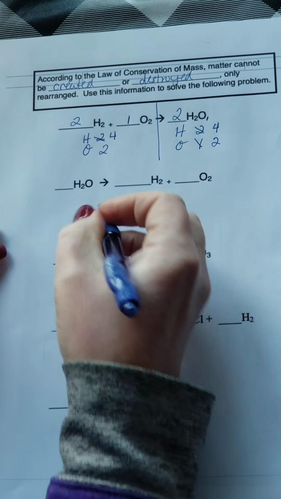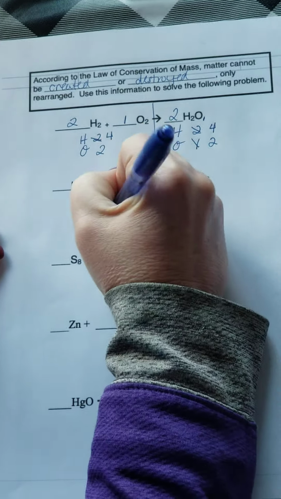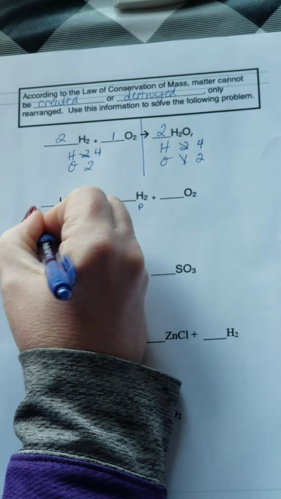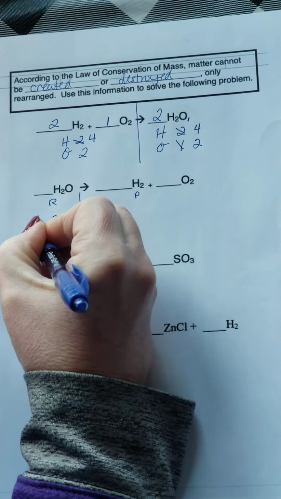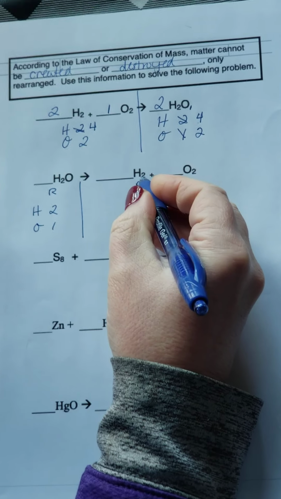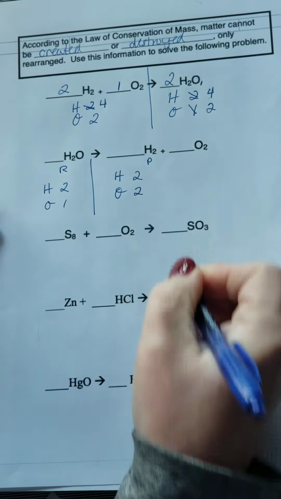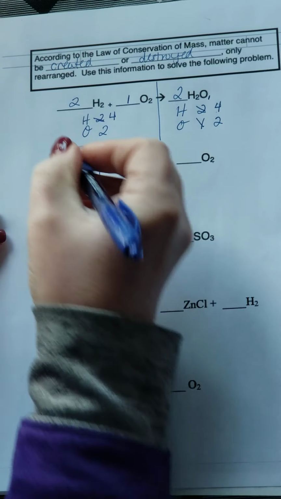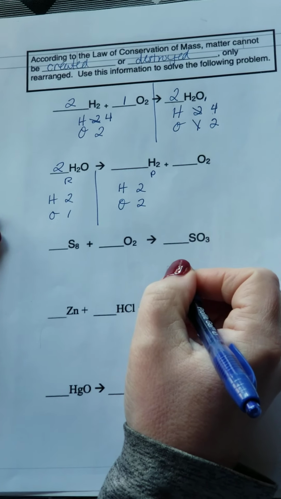Okay, let's try again. Again, we find the arrow. That's our dividing line for reactants and products. We have 2 H's and 1 O. On the product side, we have H, there's 2 of them, and O, there's 2 of them. Again, they don't match. We need more O's, so I'm going to add a 2 here.